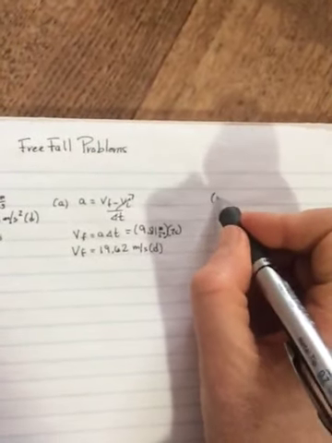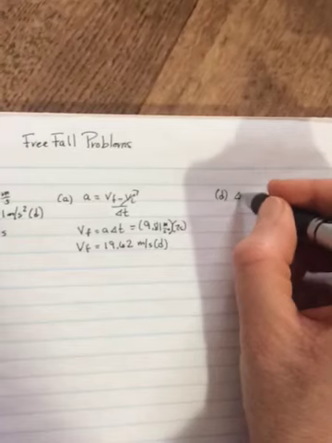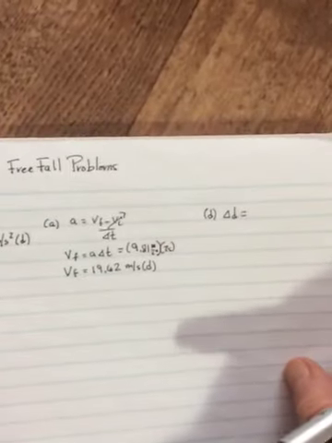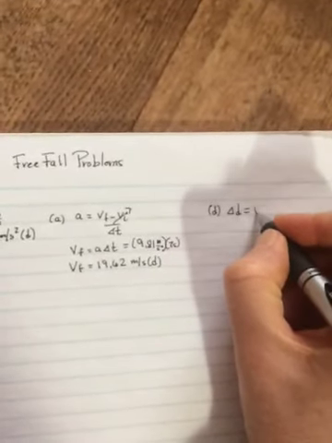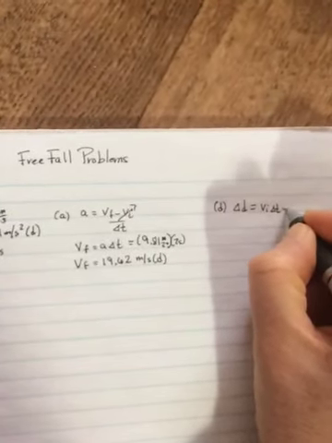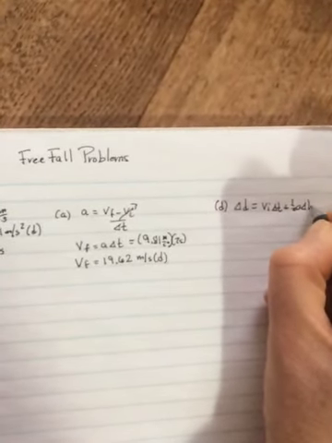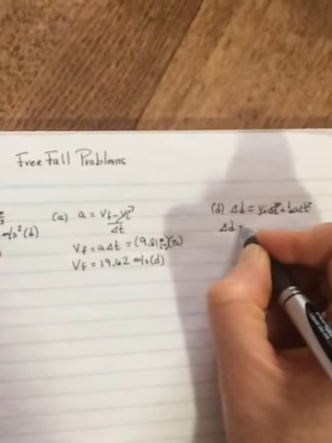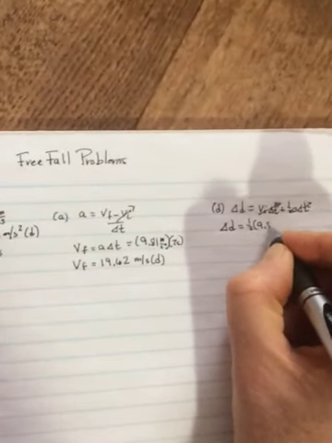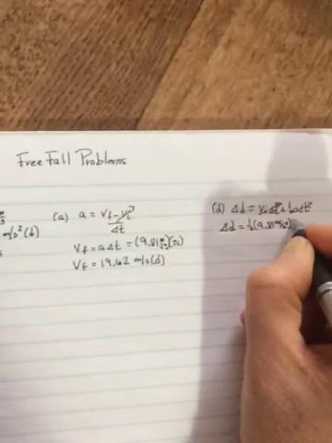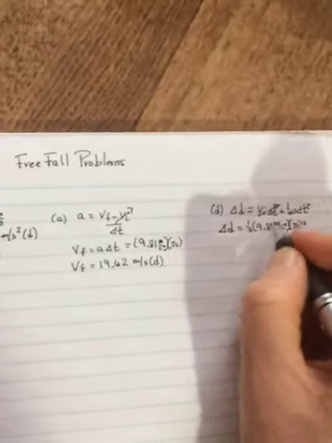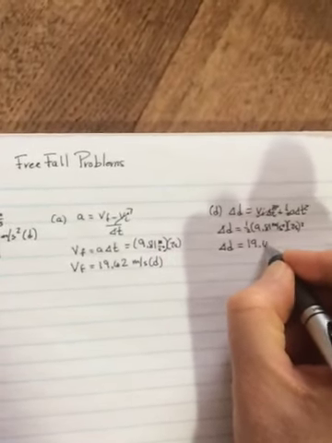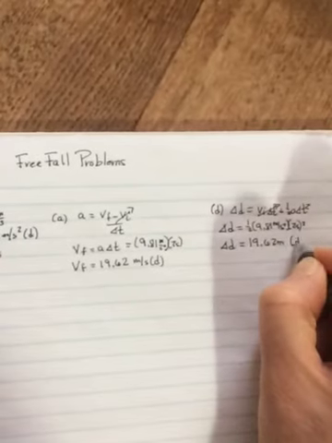Part B wants to know what distance did it fall in that time, how far. So delta D. If I have VI, A, and delta T, then I can use VI delta T plus 1/2 A delta T squared. Again, VI is 0, so this whole term disappears. Delta D is equal to 1/2 times 9.81 meters per second squared, times 2 seconds squared. 2 squared is 4, half of 4 is 2. 2 times 9.81 is 19.62 meters this time, down.